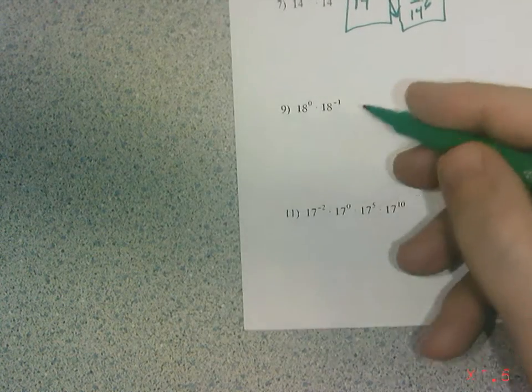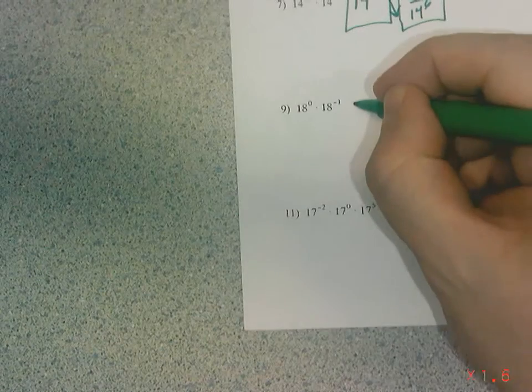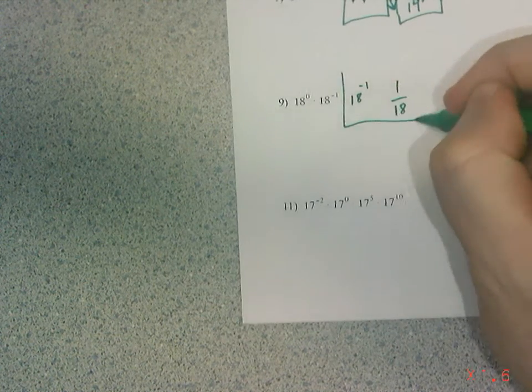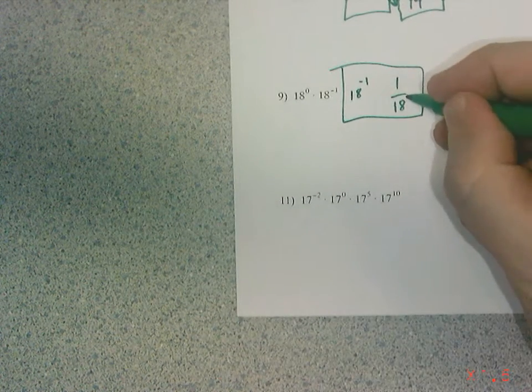Okay, what about 0 plus negative 1? 0 plus negative 1 would be negative 1. So 18 to the negative 1 or 1 over 18. Either of those would be correct. And you can put a positive 1 next to it if it makes you feel better.